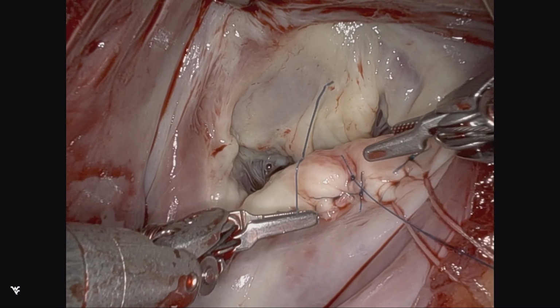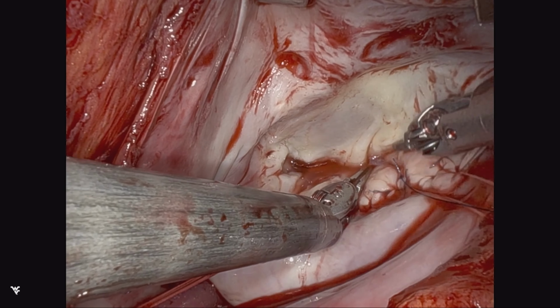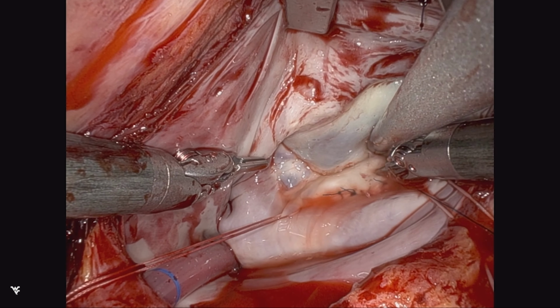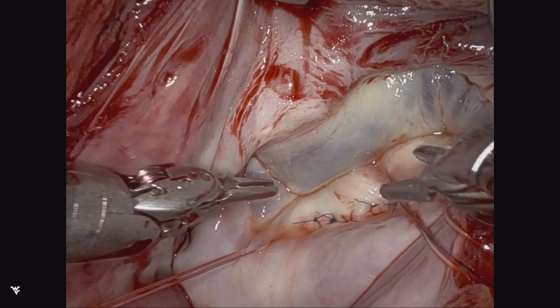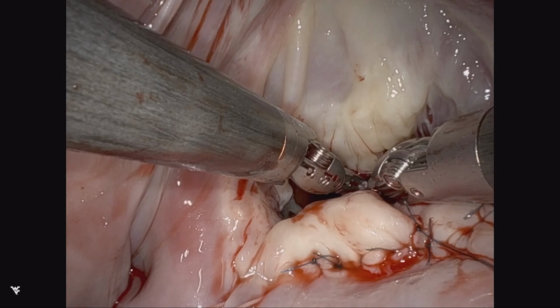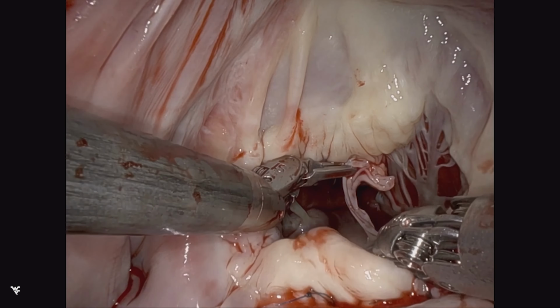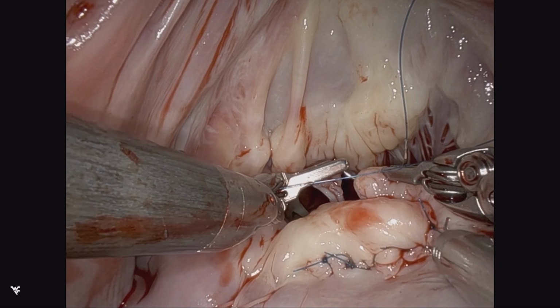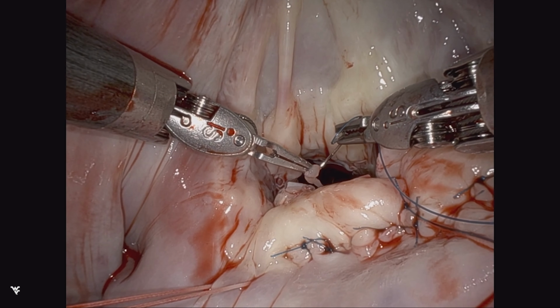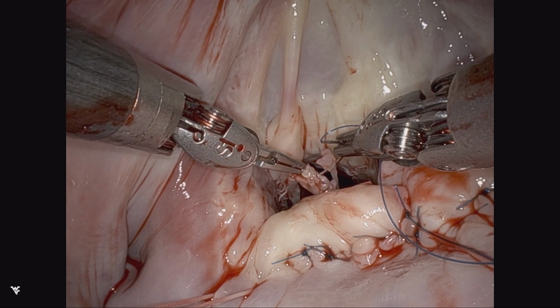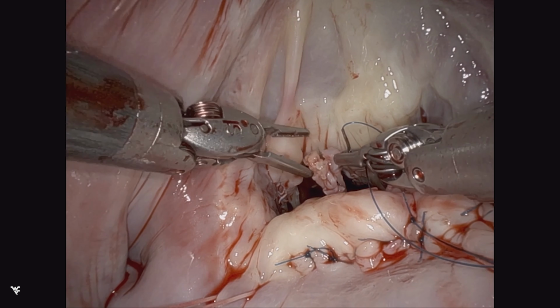You can already see the leaflet is starting to behave normally at this point. And even without the valvular anastomosis, we have a relative state of competence. But we still have work to do. So now we are going to further reduce the posterior leaflet height just a little bit by doing an ipsilateral chordal transfer using these robust secondary and tertiary fan cords.